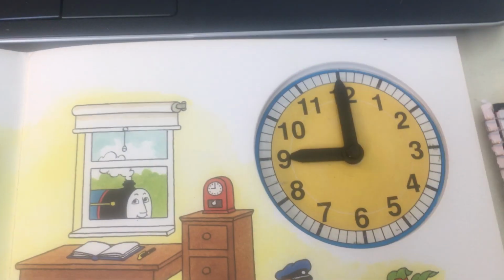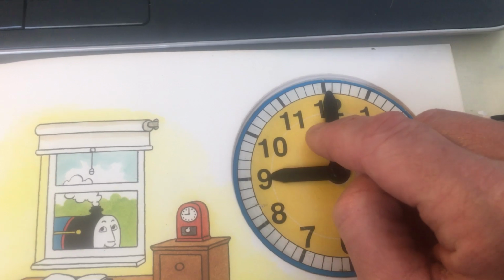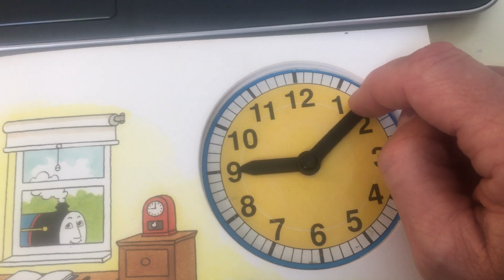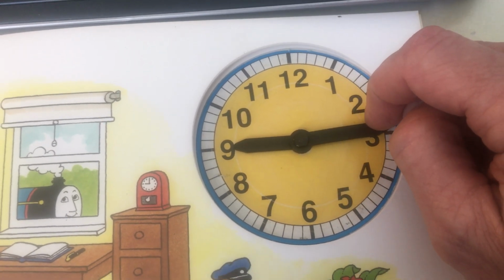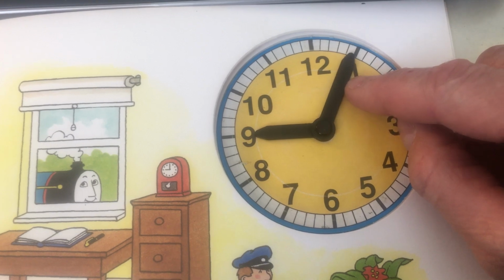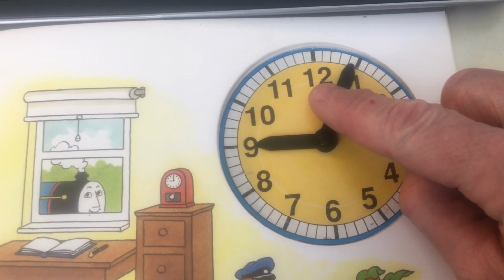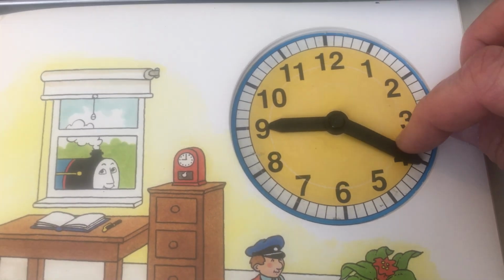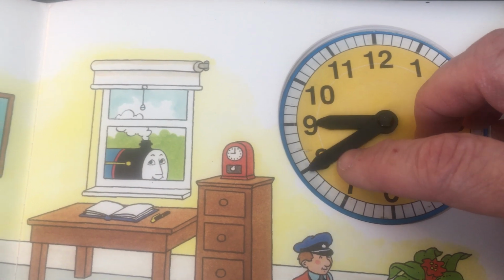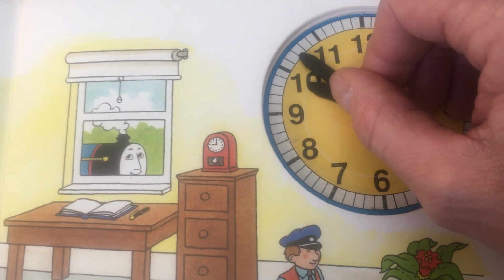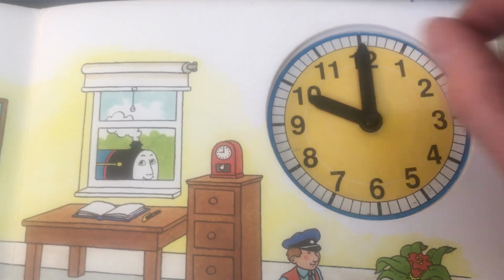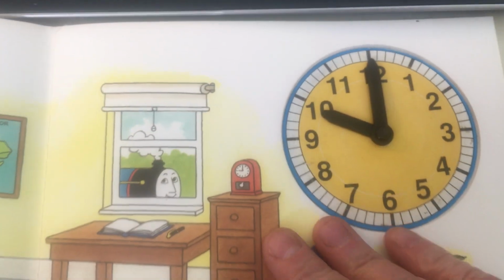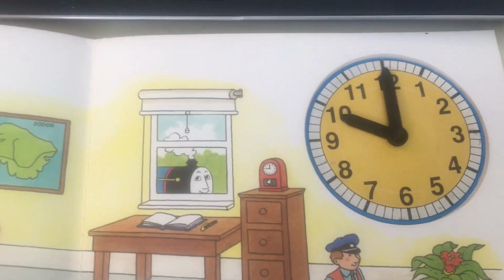All right. So now I'm going to give you a sneak peek into the future because every single number on the clock represents 5 minutes. It takes 5 minutes for the minute hand to go around the clock. So it's 5, 10, 15, 20, 25, 30, 35, 40, 45, 50, 55, and then 60 minutes are in an hour. After 60 minutes, the hour hand has moved 1, so then it's 10 o'clock.